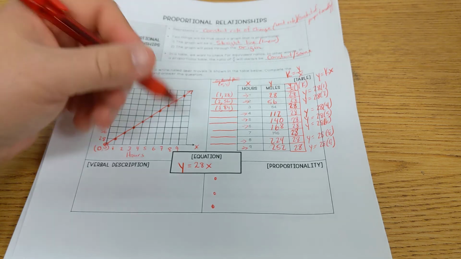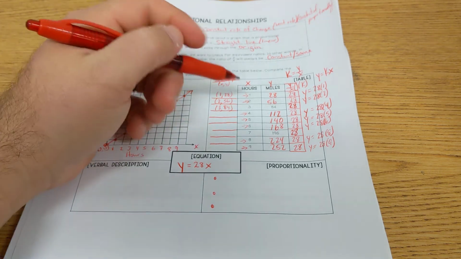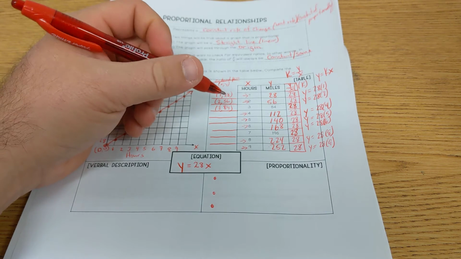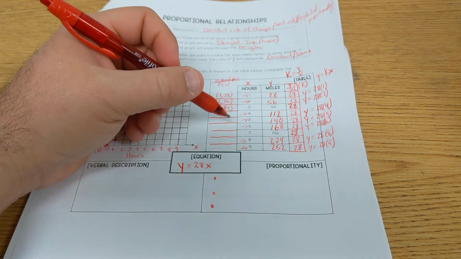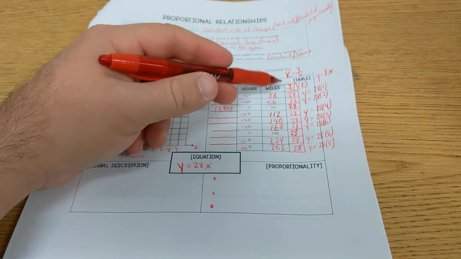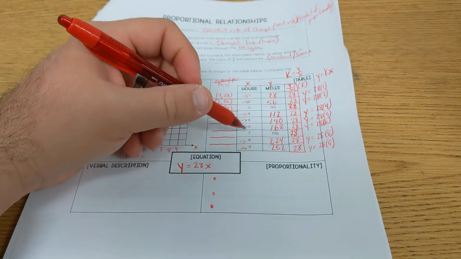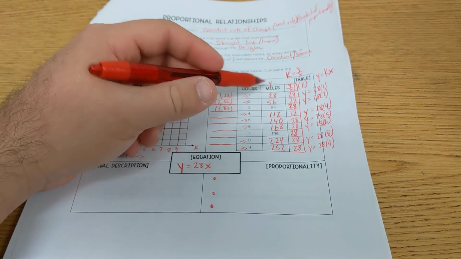It doesn't matter which one goes first, but we're going to talk about the table first. From the table, we know that this relationship is proportional. How do we know that this is proportional?